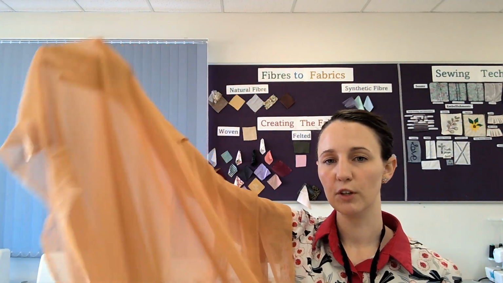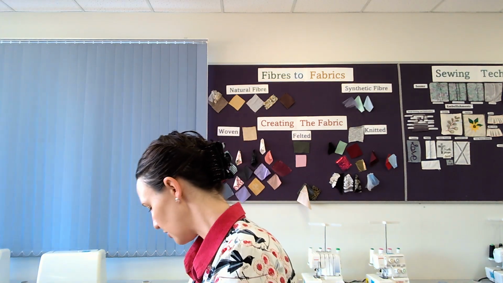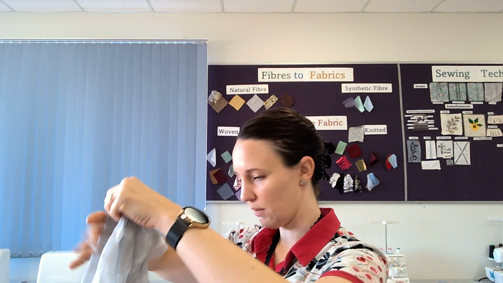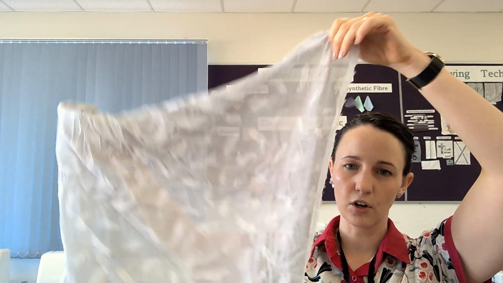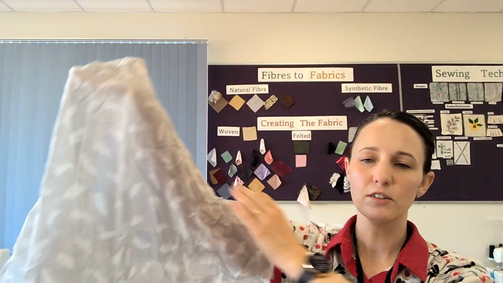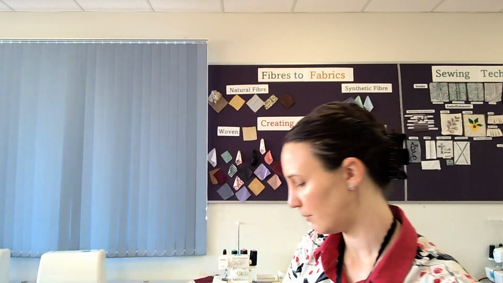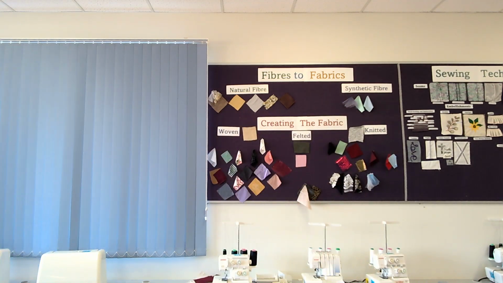But it's a lot more flowy and drapey, the chiffon. I did already show you the muslin, which is slightly coarser than the chiffon, holds its shape a little bit more, but still very airy and summery feeling. And I've just dropped a piece.